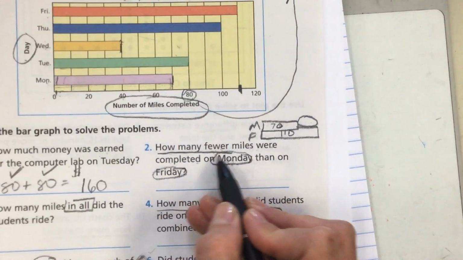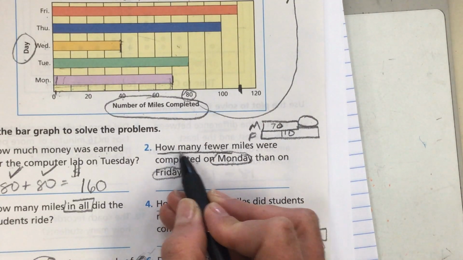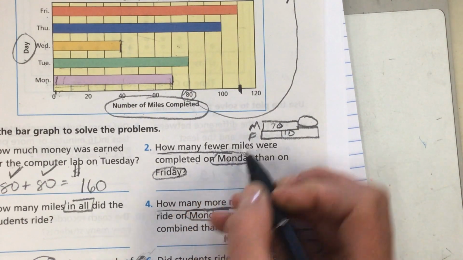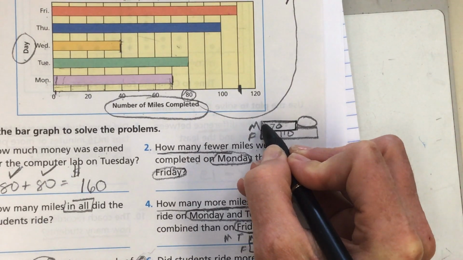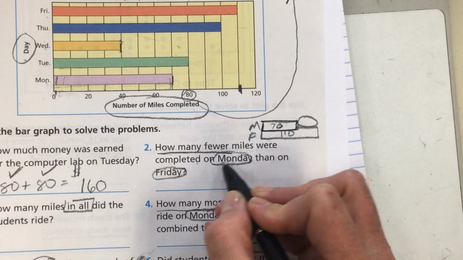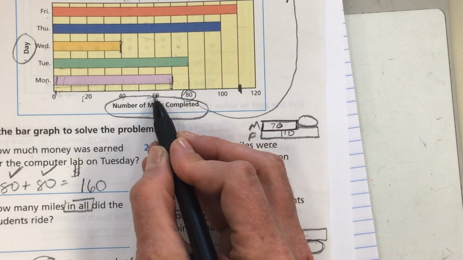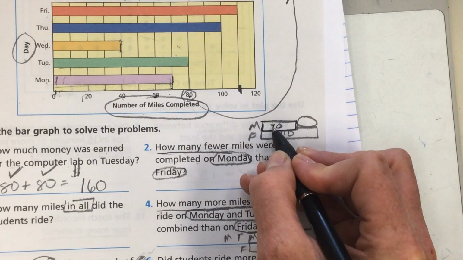It says how many fewer miles were completed on Monday than on Friday. So if it says how many fewer on Monday, that means it's going to be a smaller amount. So I'm going to draw a comparison bar. I'm going to draw a smaller bar here. And it says on Monday there were 70, okay, because the number between 60 and 80 would be 70. So I'm going to put a 70 here.